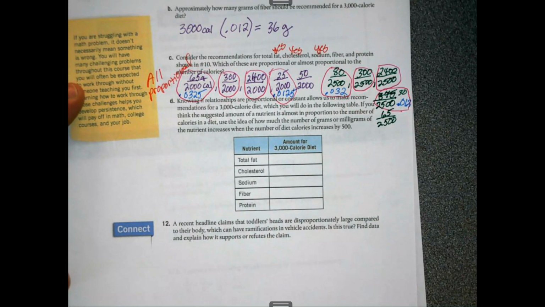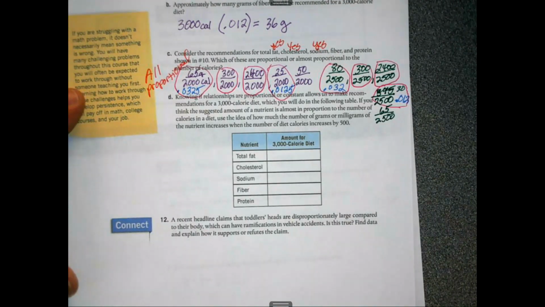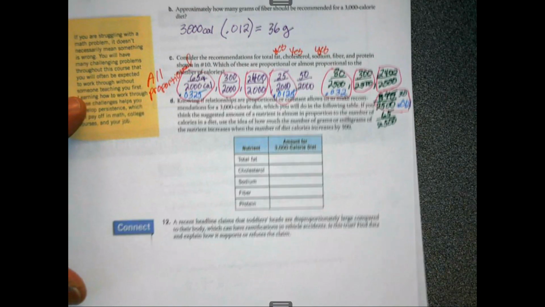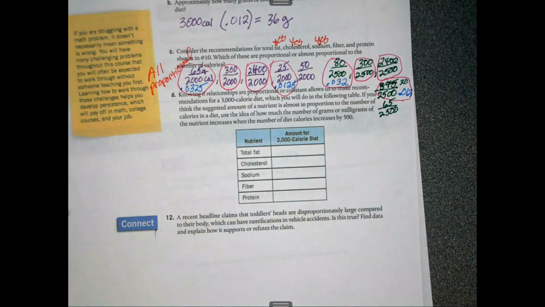If you think the suggested amount of nutrient is almost in proportion to the number of calories in a diet, so what if you don't think? Use the idea of how much the number of grams or milligrams of nutrient increases when the number of diet calories increases by 500. Okay, so we're saying increases by 500. That means 3,000.